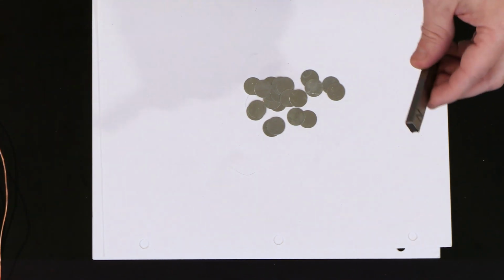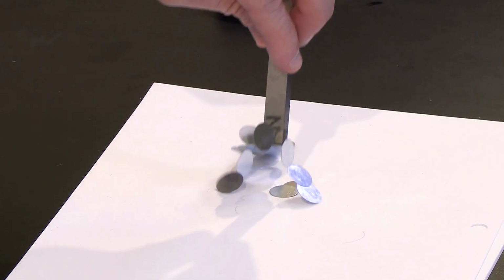I just think they're neat. Just another metal here. It's probably steel, although I didn't make them, so I don't really know. It's just fun. If you take this guy, of course you can attract them.